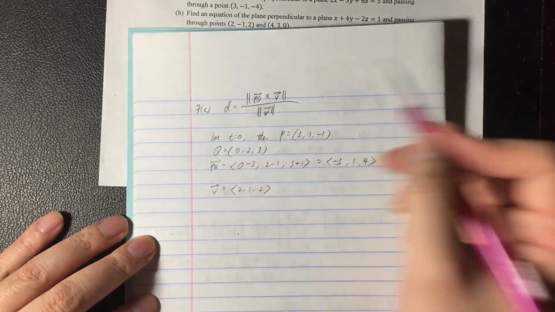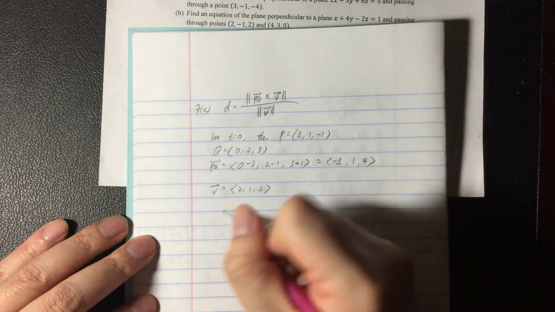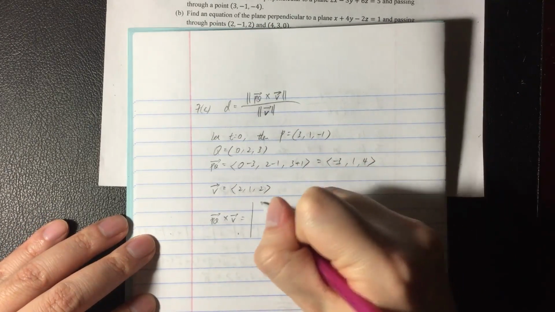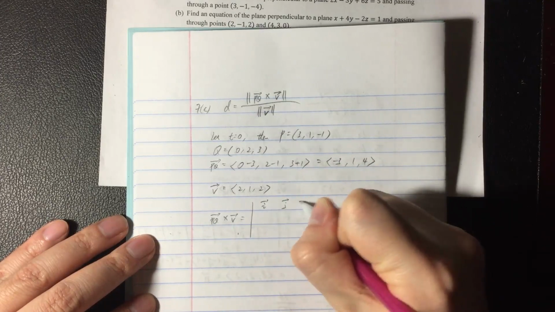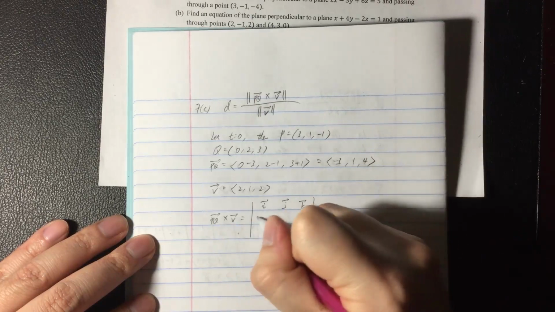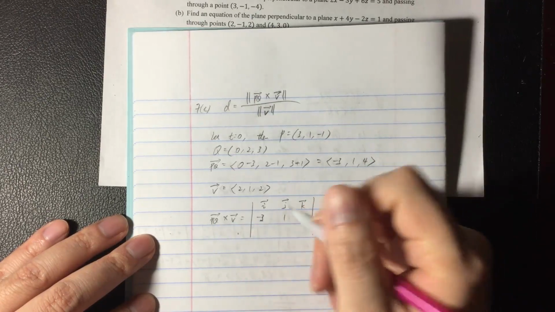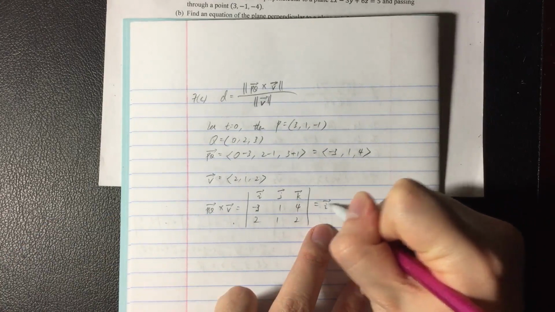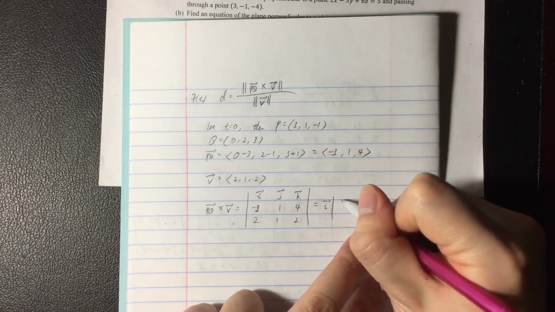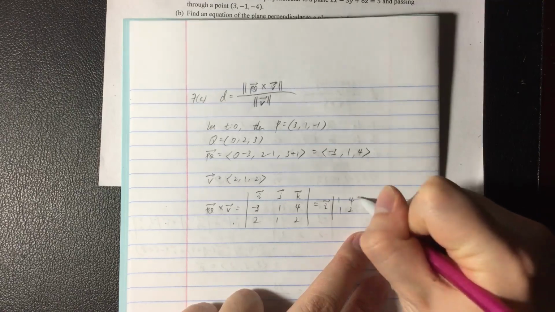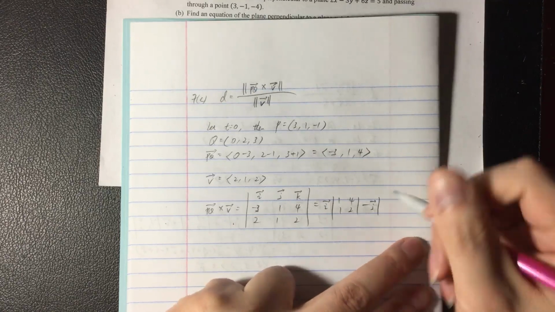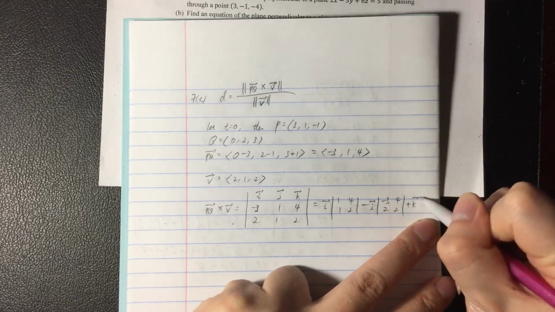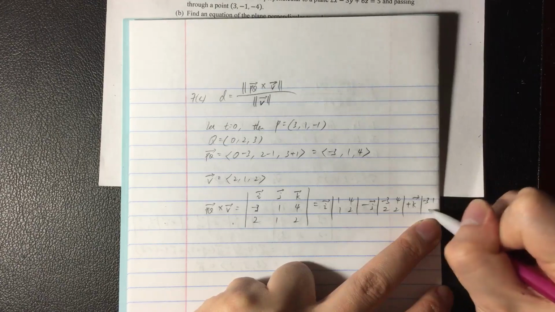Next, we take the cross product, vector PQ cross V. Put i, j, k on the first row, vector PQ on the second row, and vector V on the third row. That can be rewritten as i times the determinant of the matrix 1, 4, 1, 2, minus j times the determinant of the matrix negative 3, 4, 2, 2, plus k times the determinant of the matrix negative 3, 1, 2, 1.